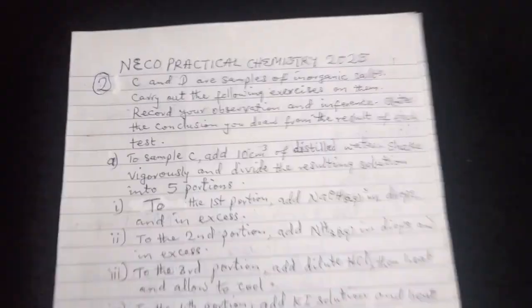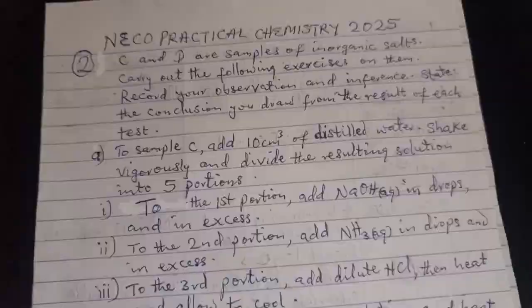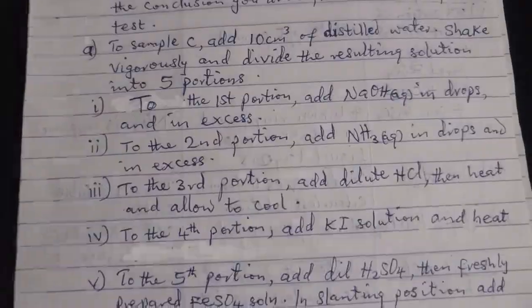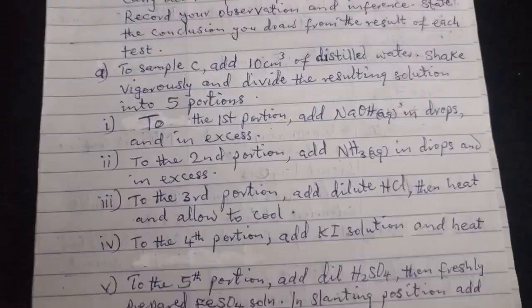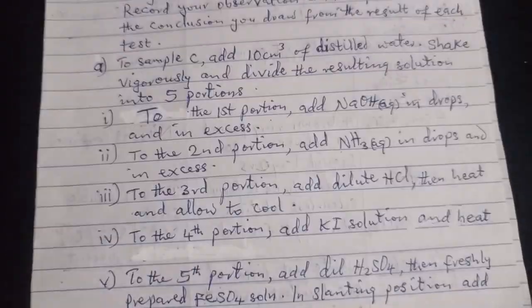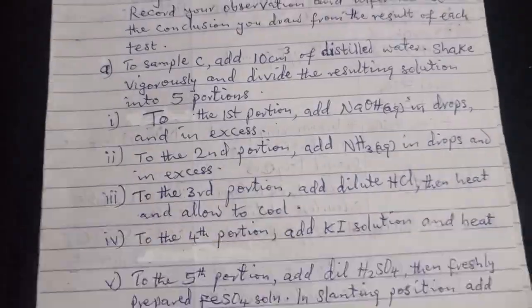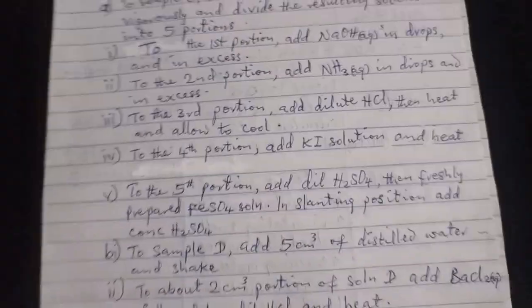So these are the tests that I want to give you in preparation for your NECO Practical Chemistry 2025 question 2. So I have selected so many tests that you can carry out using these 2 samples, C and D. It does not necessarily mean that they will give you all of this, but know them because you don't know which one they will select from this and give you. Okay, now let's see the solution to this problem.